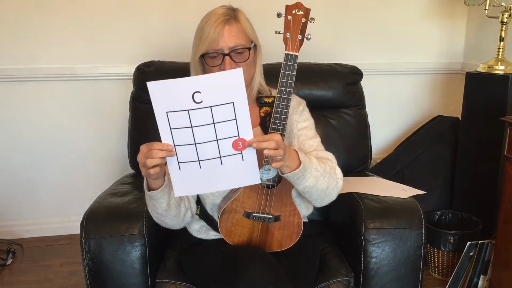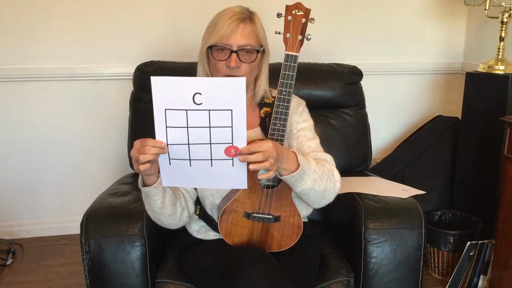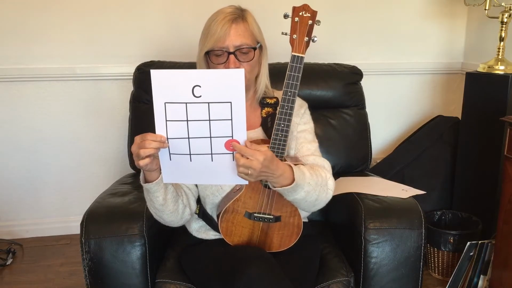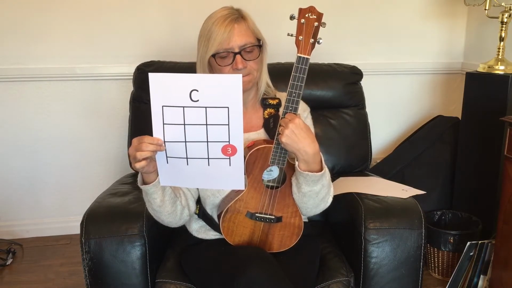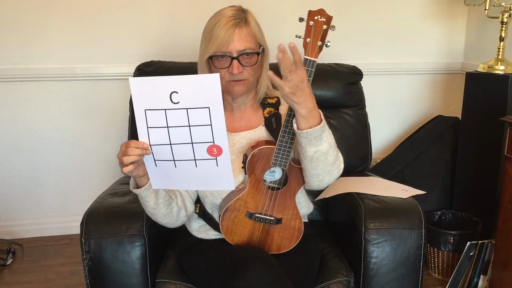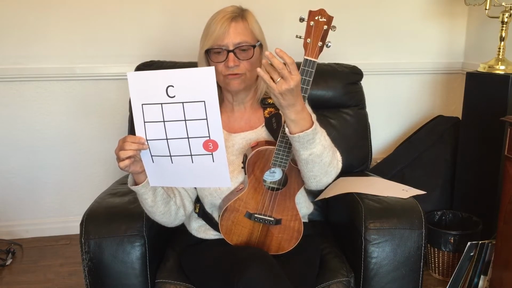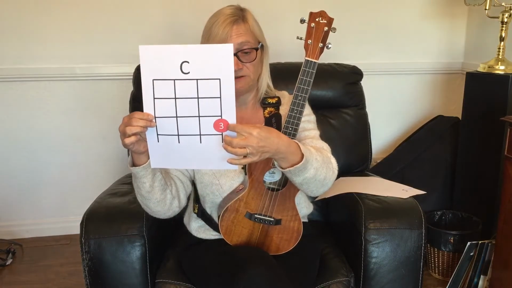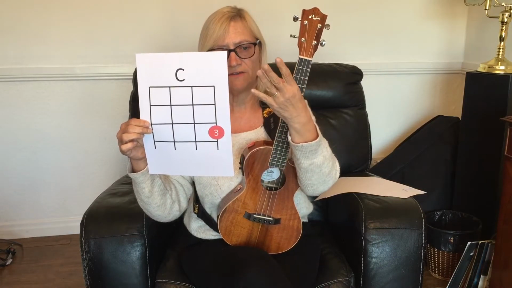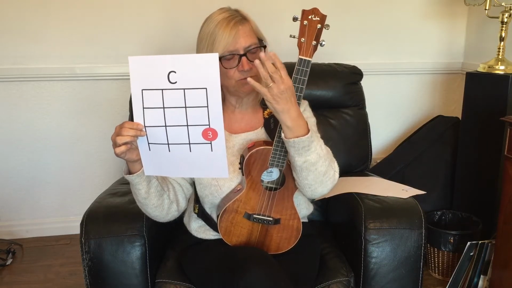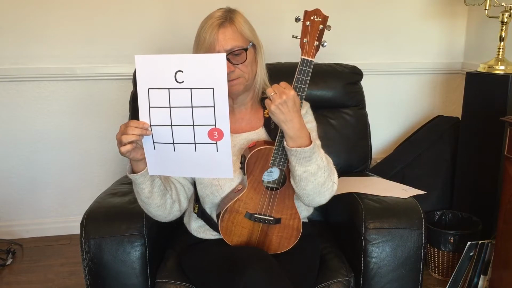The dot that you see tells you where to put your finger to make the C chord. And the number in the dot tells you which finger. So we number our fingers, we don't count the thumb. So finger 1 is your index finger, finger 2 is your longest finger, your middle finger, and finger 3, which is the finger that we need for our C chord, is your ring finger. Finger 4 is your pinky, your little finger. So that's how we number our fingers in ukulele playing.